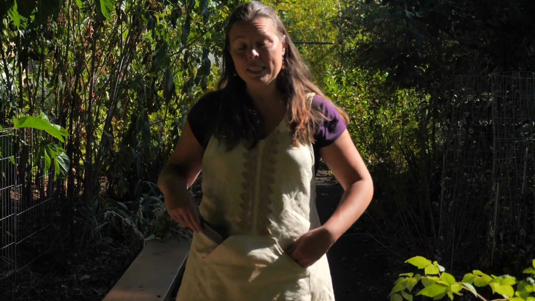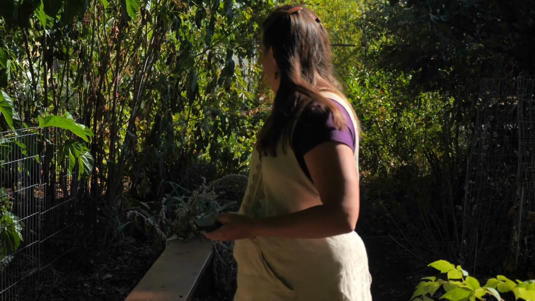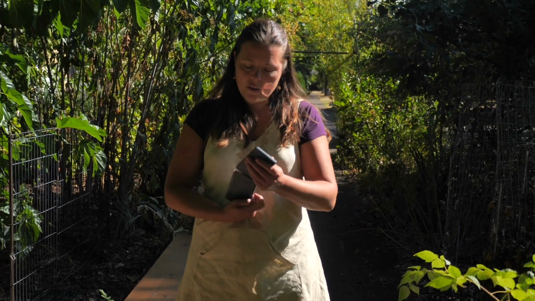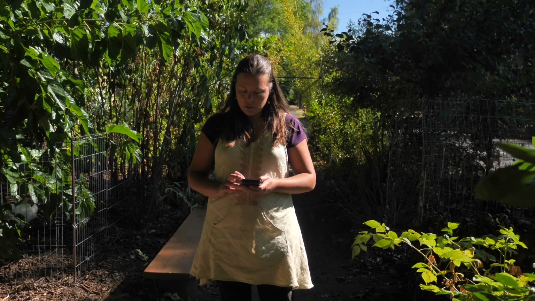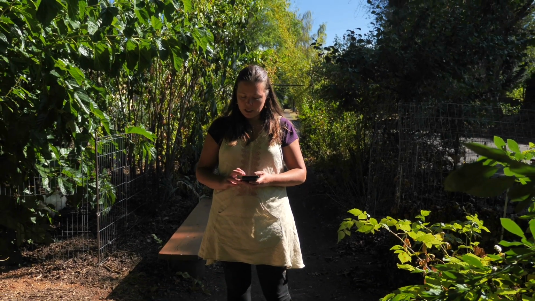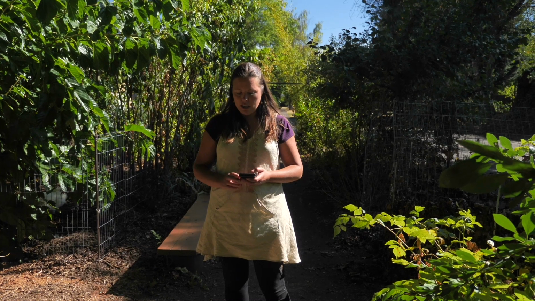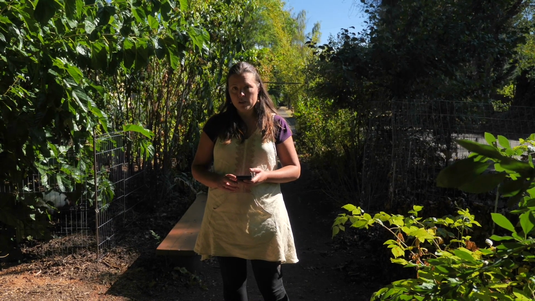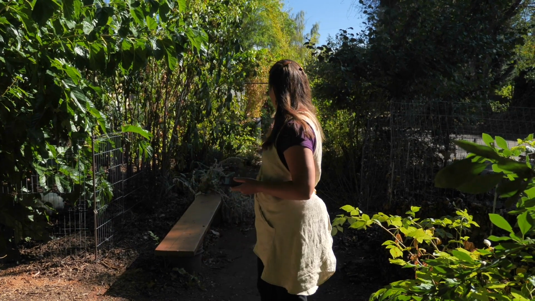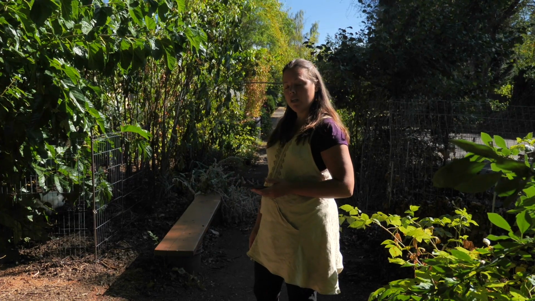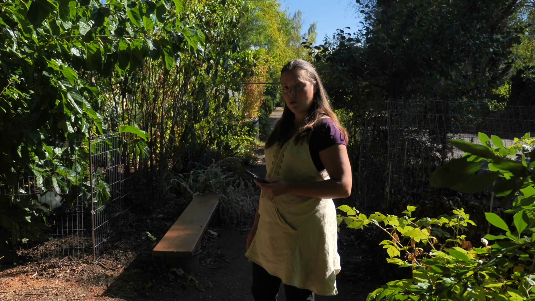All right, so 27 steps is the length of my front yard. And so if I took 27 and multiplied that by 2.25, then it equals 60 3/4. And so I would say that the length of my front yard is 60 3/4 feet.